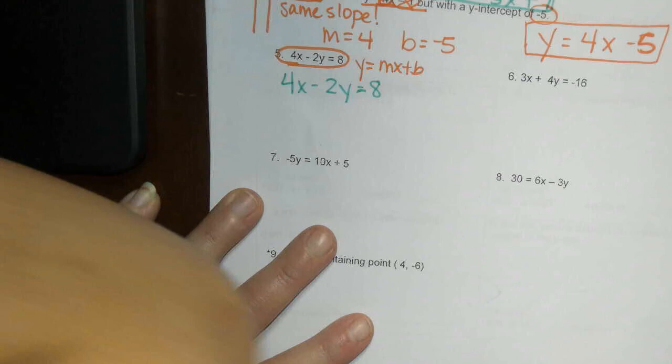So divide by -5. And then you're left with y equals -2x minus 1 when you divide all those.